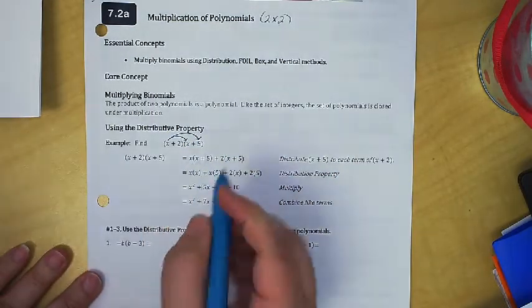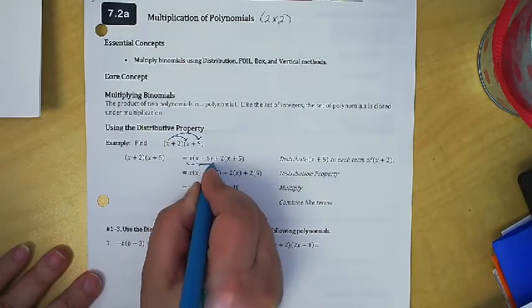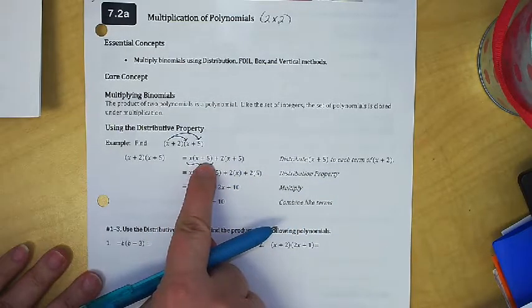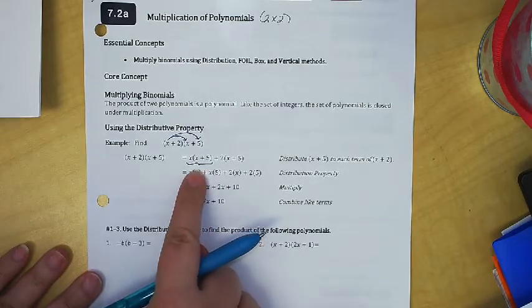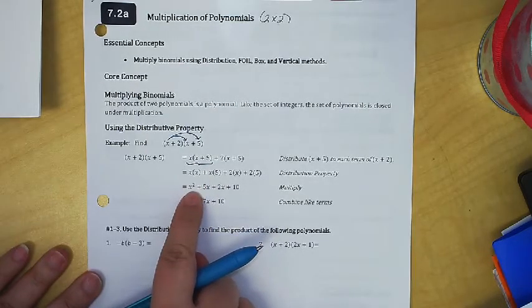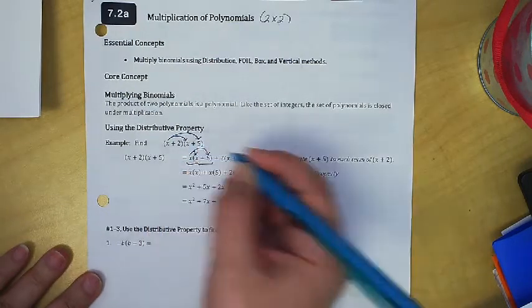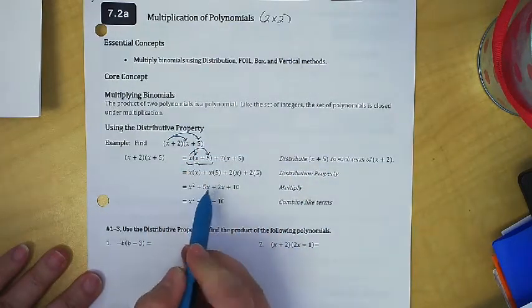And that's what you're seeing right here. We're taking that x, the very first term, and we're distributing it into the x plus 5. And then you'll multiply x times x when you distribute that, and that'll give you x squared. And then you'll also do x times the 5, which is just 5x.